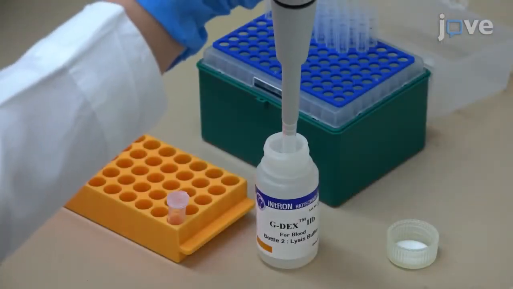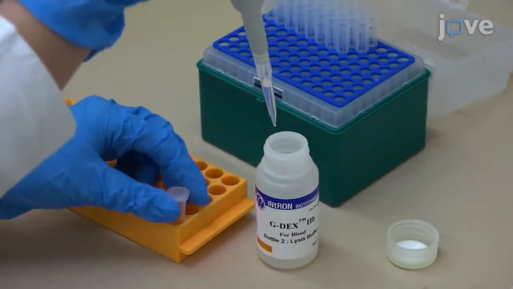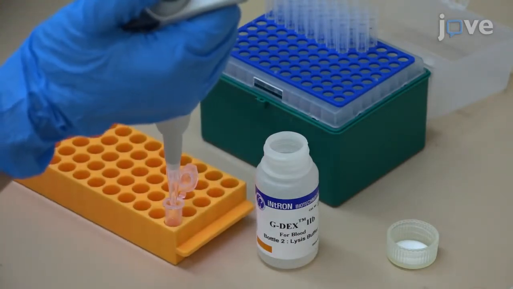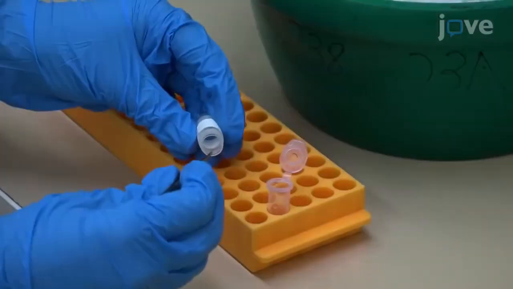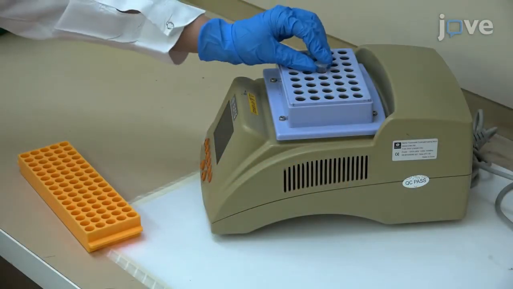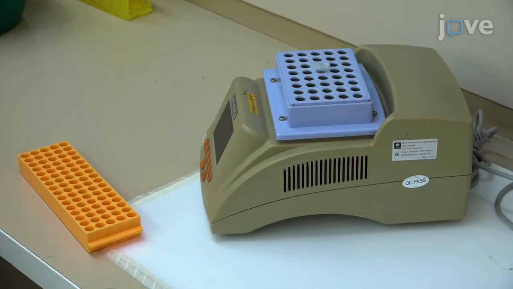Add 600 microliters of nuclei lysis solution to a sterile 1.7 milliliter microcentrifuge tube chilled on ice. Then, place a biopsy into the tube and incubate it at 65 degrees Celsius for 15 to 30 minutes.